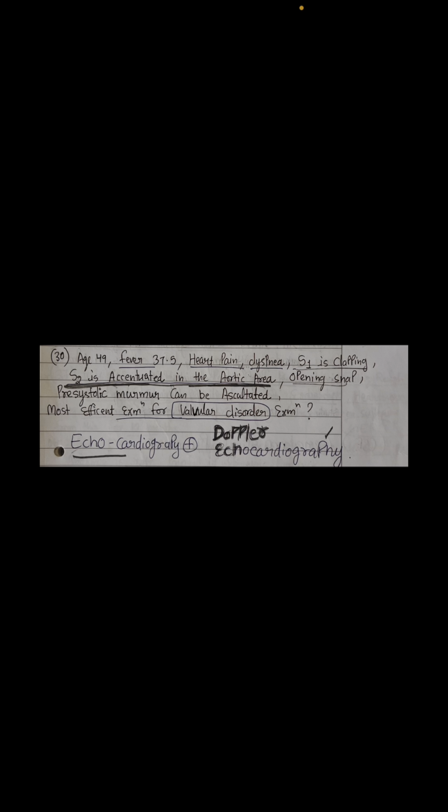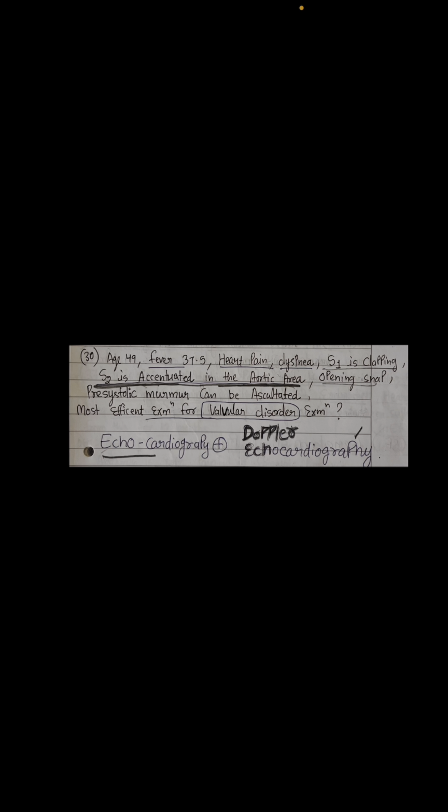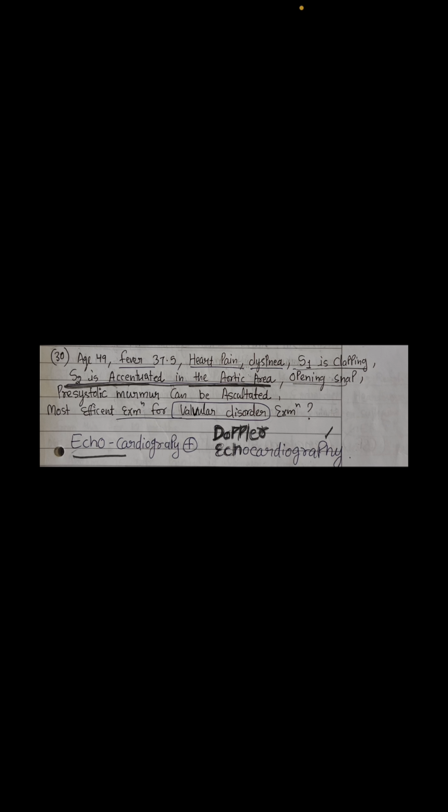Next patient says, age 49, he is having fever, heart pain, dyspnea, S1 is clapping, S2 is accentuated over the aortic area, opening sharp, the murmur can be detected. Most efficient examination for the valvular disorder.